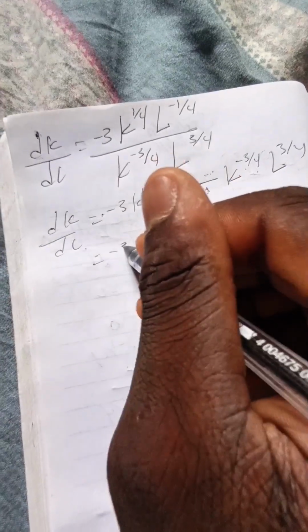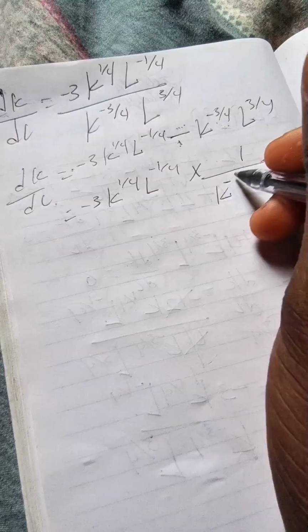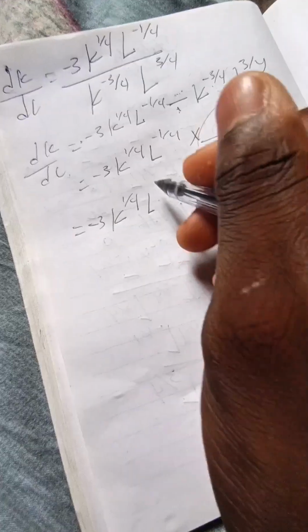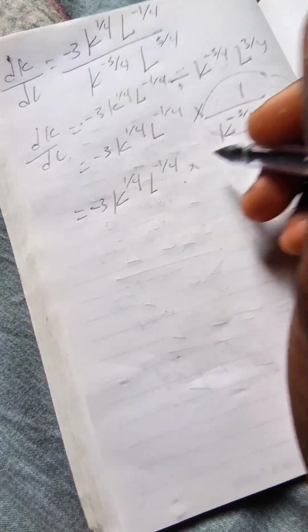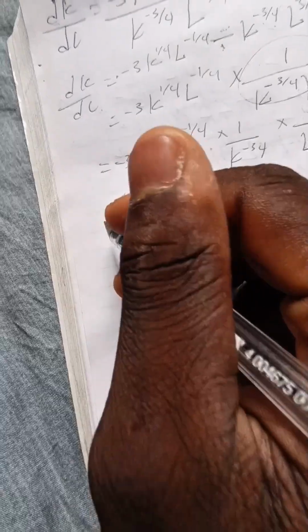So this is going to equal minus 3k raised to the power 1 over 4, L raised to the power minus 1 over 4, multiplied by 1 over k raised to the power minus 3 over 4, L raised to the power 3 over 4. So now we can rewrite this function as minus 3k raised to the power 1 over 4, L raised to the power minus 1 over 4, multiplied by 1 over k raised to the power minus 3 over 4, multiplied by 1 over L raised to the power 3 over 4. Now let's further simplify.